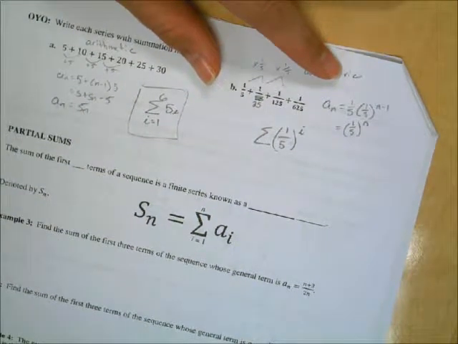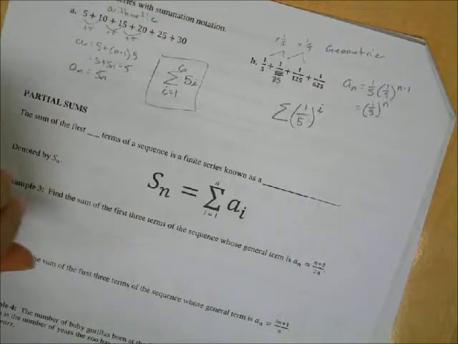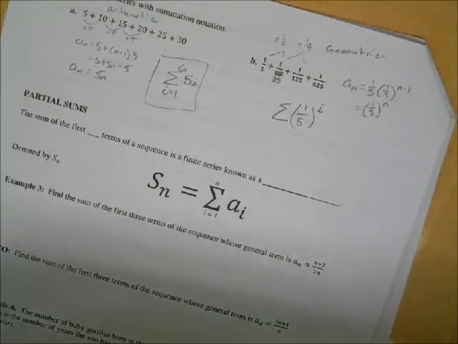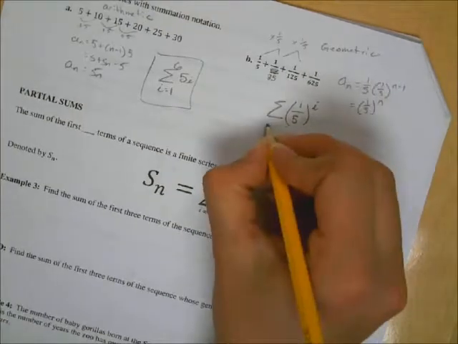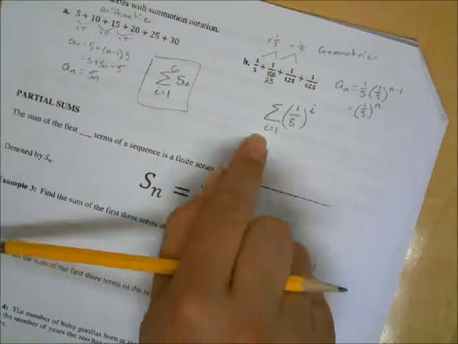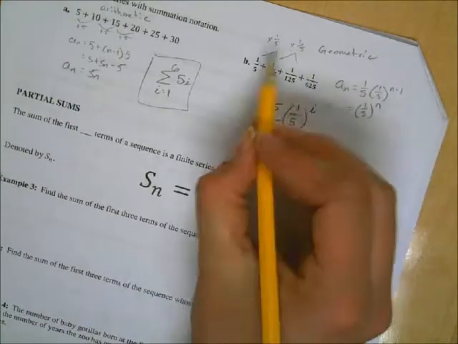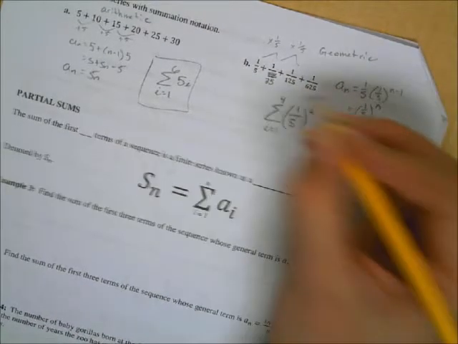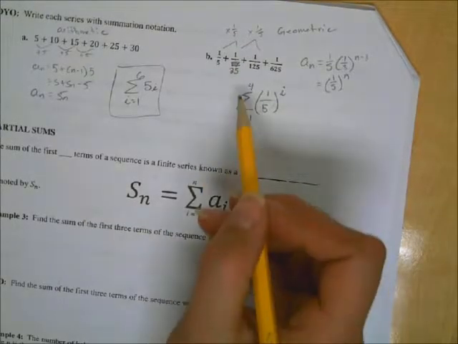It does not matter which one you chose to do. Those are exactly the same. So once I get there, I have to figure out what my starting point and my ending point are. I'm going to start with 1 again, because when I plug in 1, I'd get 1/5 to the first power, which is 1/5, and I have 1, 2, 3, 4 terms. So from 1 to 4.